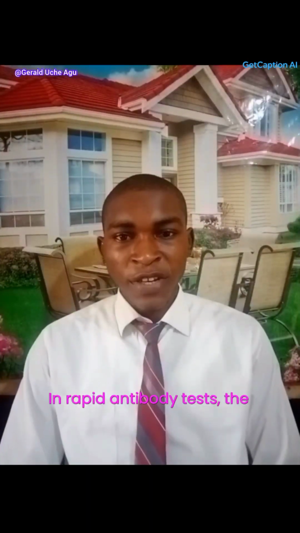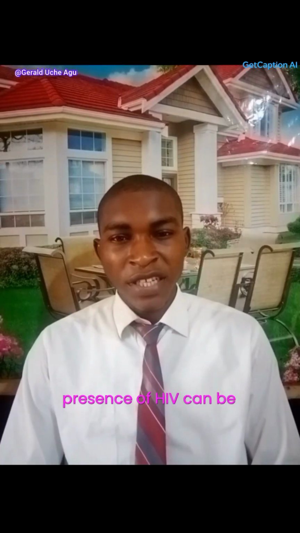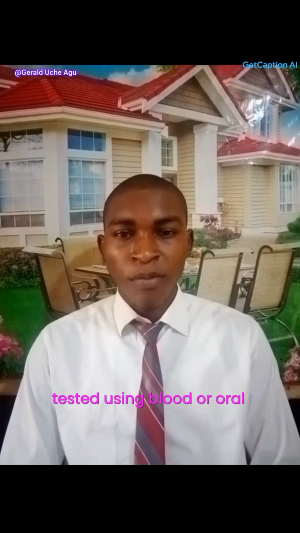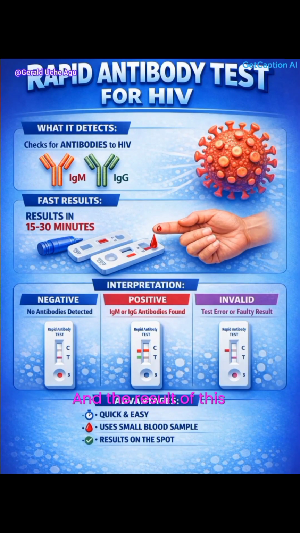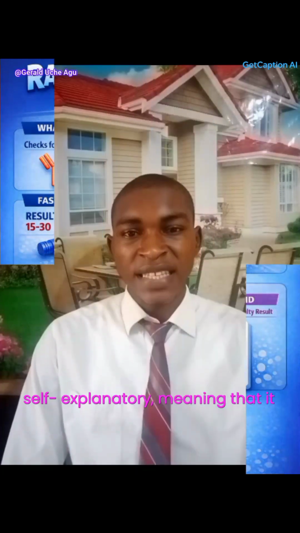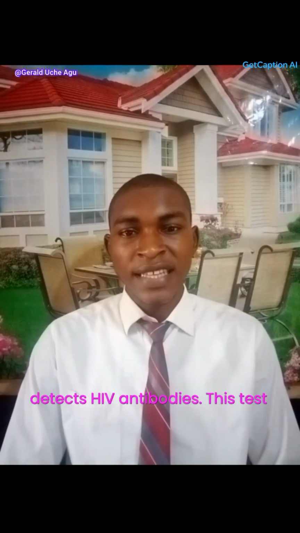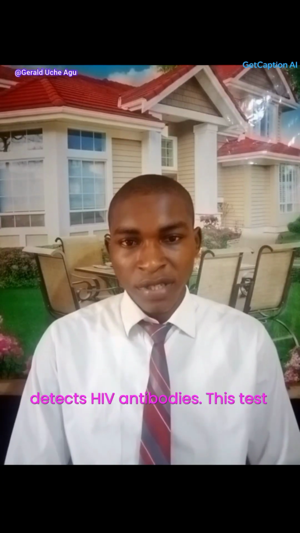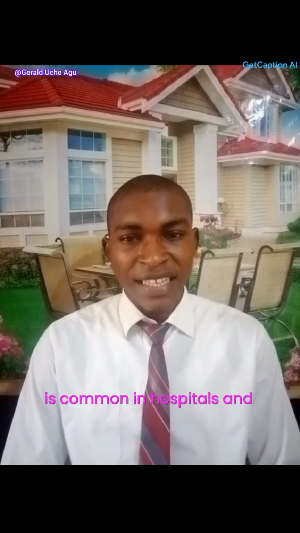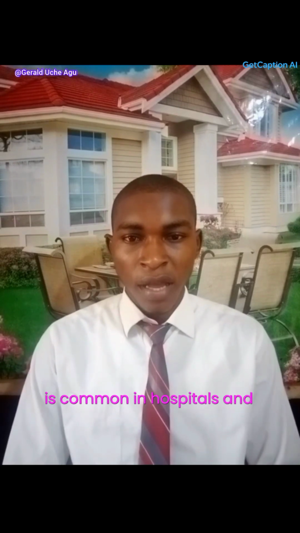In rapid antibody tests, the presence of HIV can be tested using blood or oral fluid, and the result of this test is expected in 15 to 30 minutes. This rapid antibody test is self-explanatory, meaning that it is rapid and it detects HIV antibodies. This test is common in hospitals and also in outreach programs.